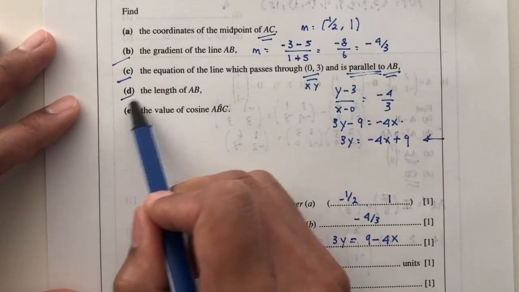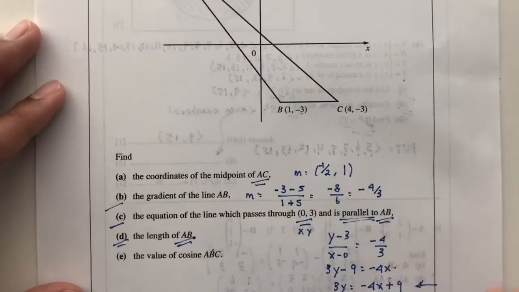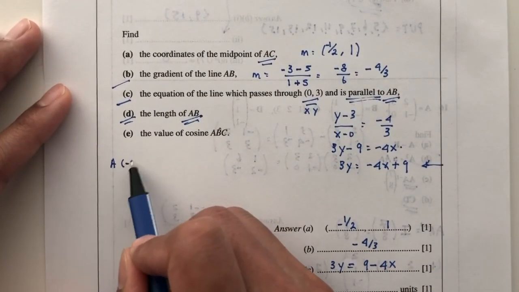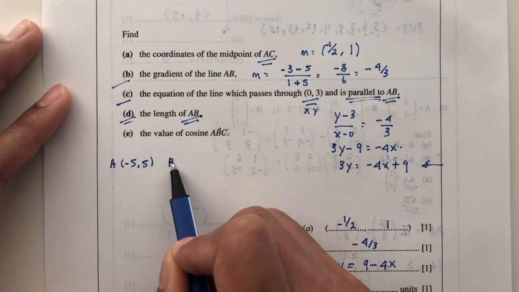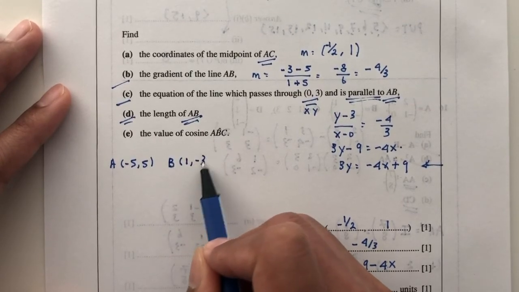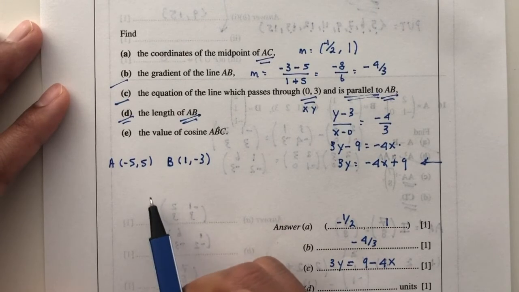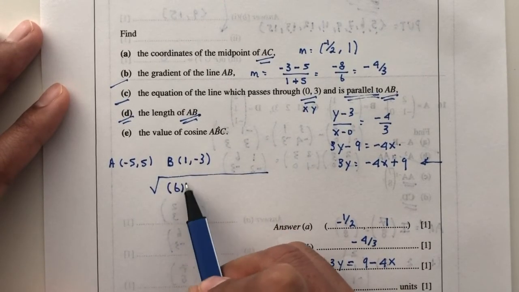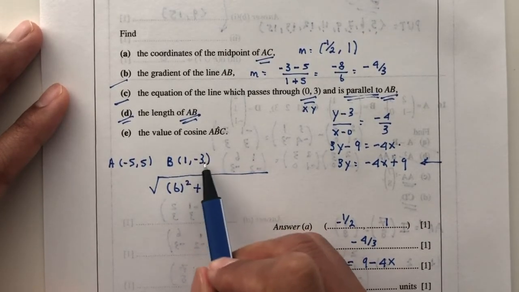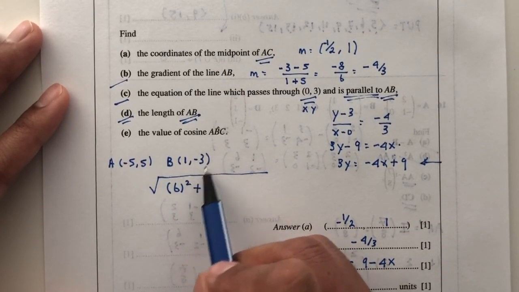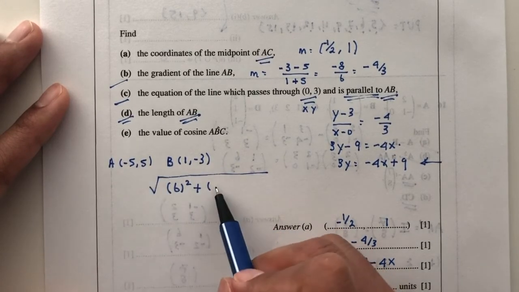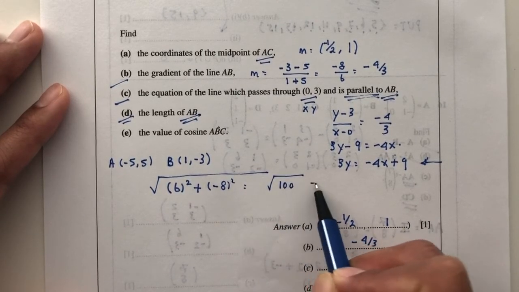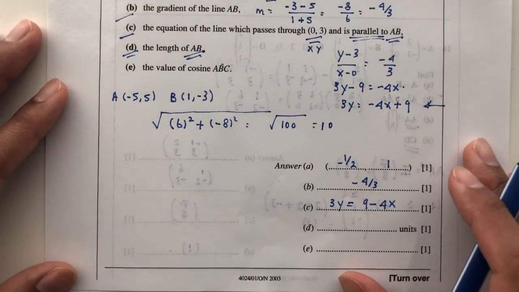Now part D, find the length of AB. So we have to use the formula again. We know the points A and B. Point A is (minus 5, 5). Point B is (1, minus 3). Now to find the length, it will be the square root of (x2 minus x1) squared, that is 6 squared, plus (y2 minus y1) squared, which is minus 8 squared. That is 100, so the square root will be 10. The length of AB will be 10.